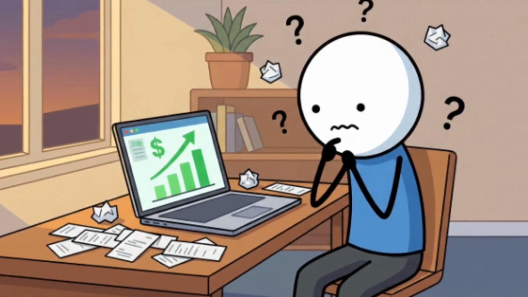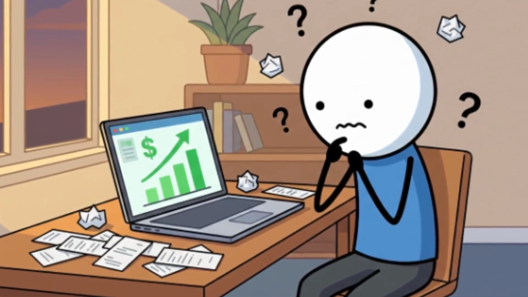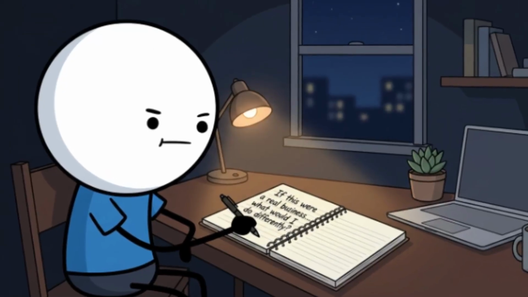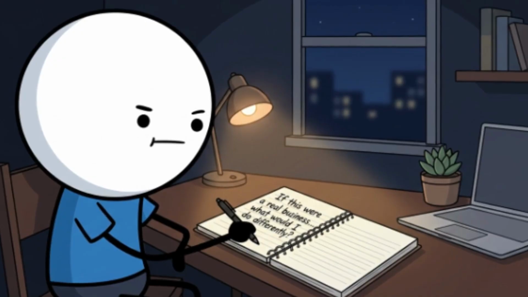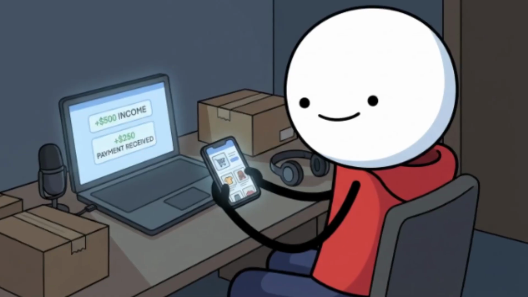After setup, the app runs in the background without requiring daily input. You don't complete tasks or surveys. You just stay connected to the internet, and the app does the rest automatically. That's why it's often compared to other passive earning tools in the same category.